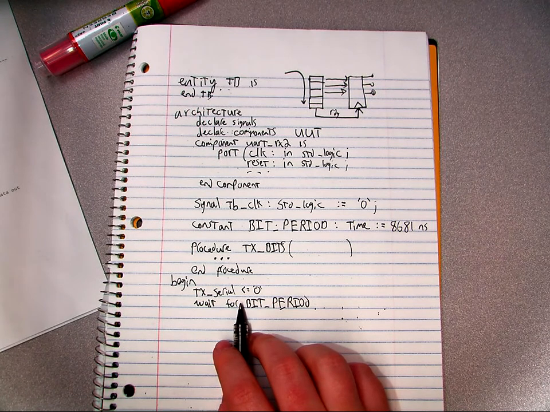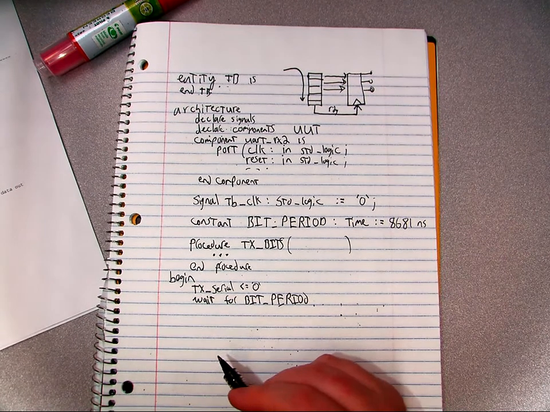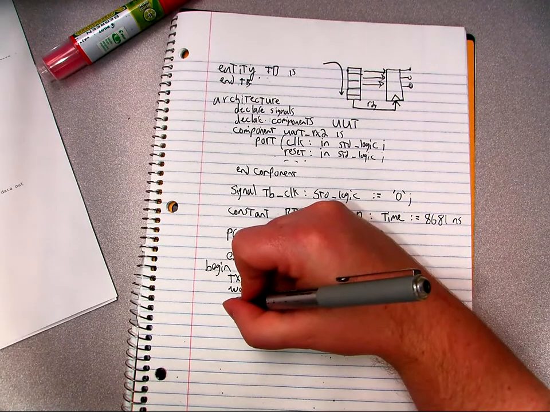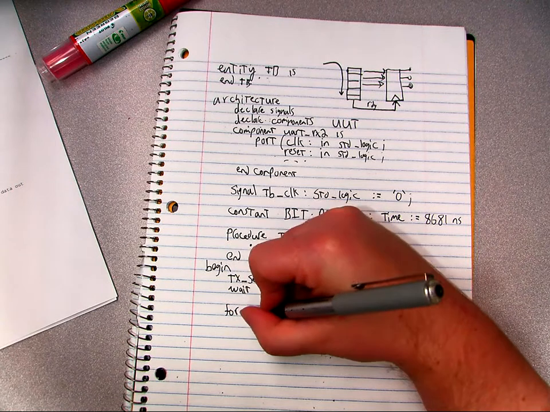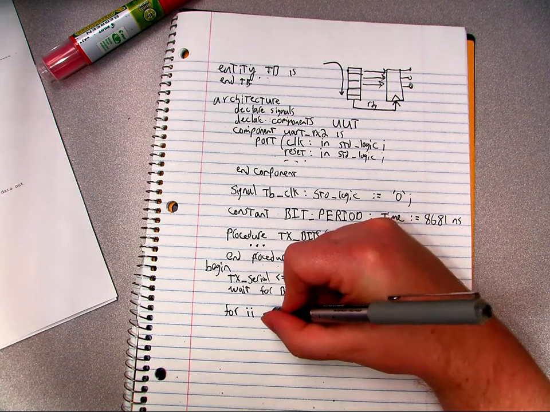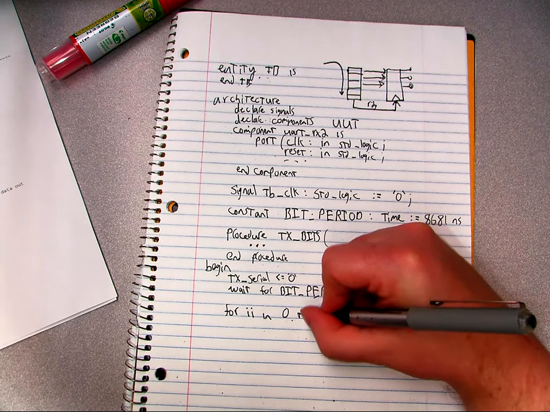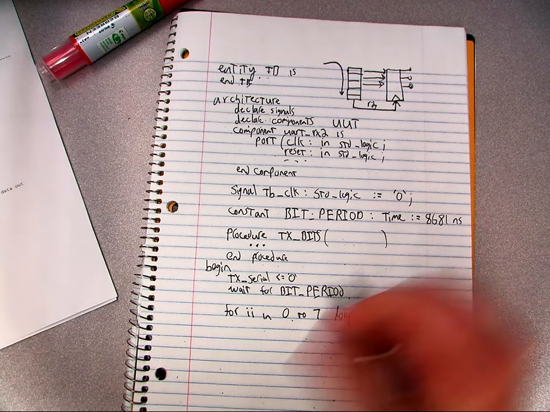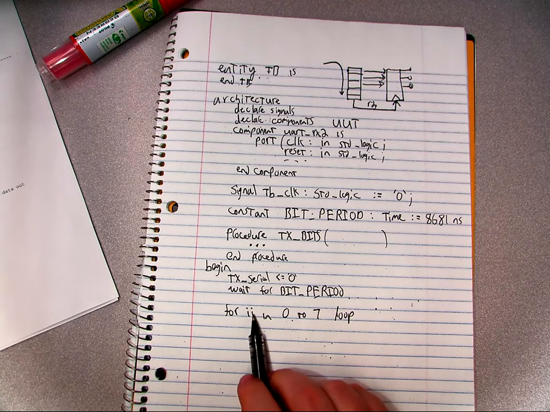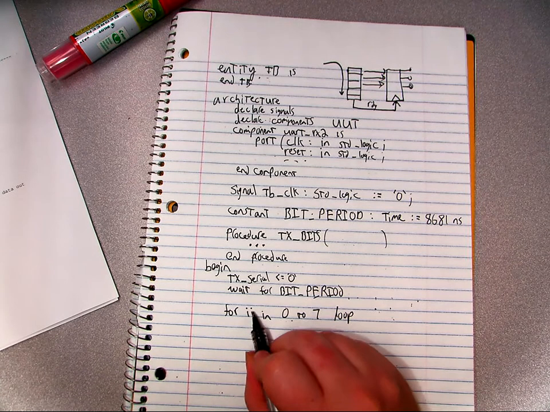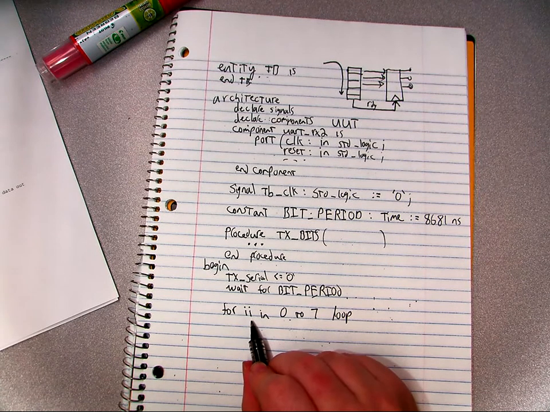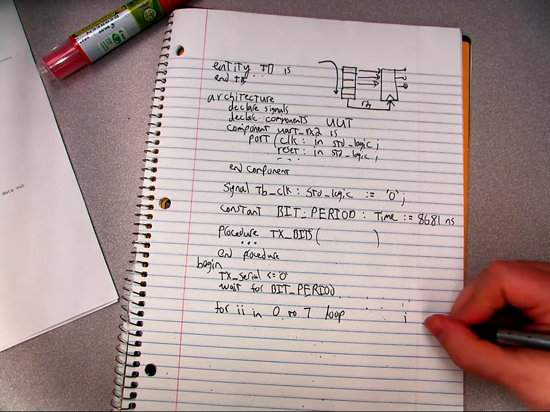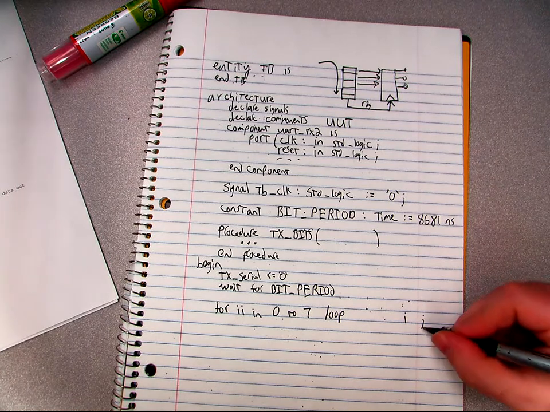Now, this is where we have this thing called loops, which you're familiar with from other programming. For I in 0 to 7 loop, right? I use II rather than just I because in all of my loops I use double variables, II, JJ, KK, to differentiate them from I, or the imaginary number, or J, the engineer's imaginary number.